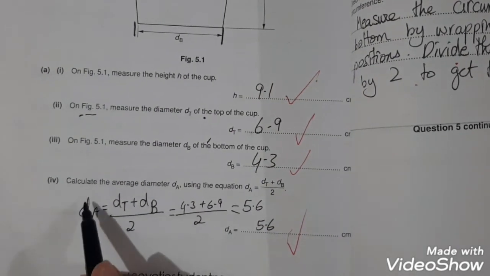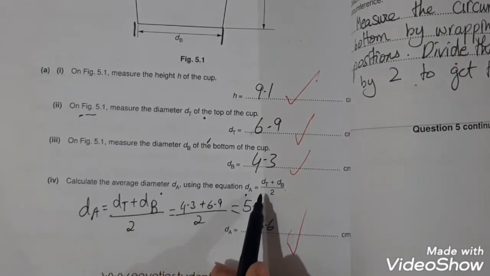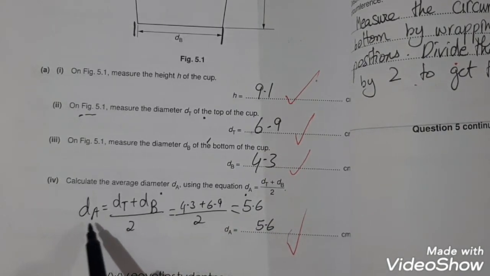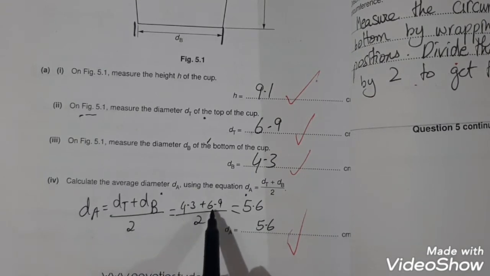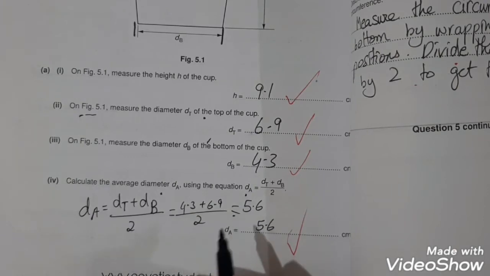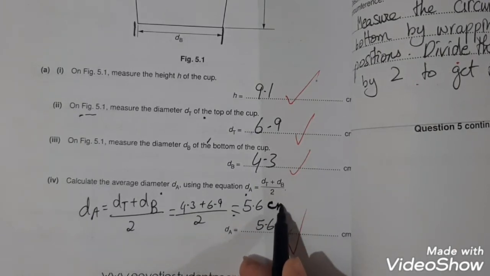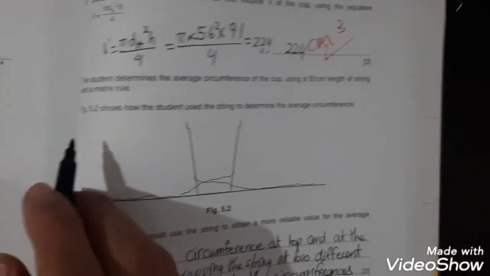Part 4 states calculate the diameter dA using the formula dA is equal to dT plus dB divided by 2. So this will be dA is equal to 4.3 plus 6.9 divided by 2, which will be 5.6 centimeter over here. So dA is 5.6 centimeter.